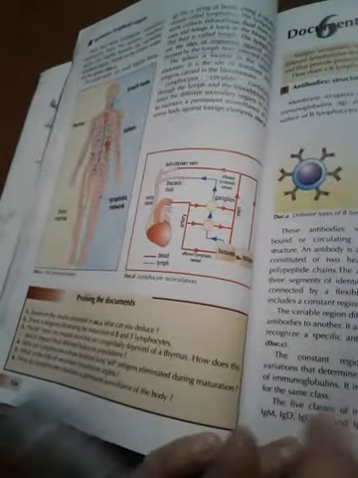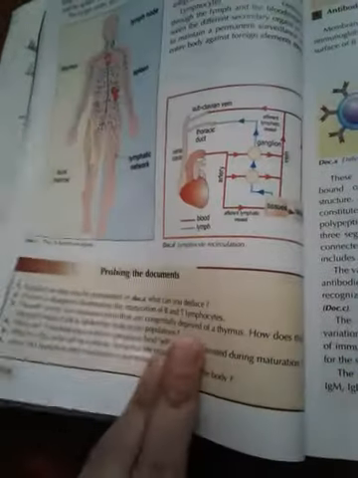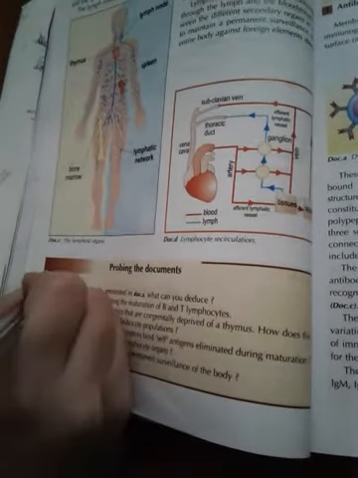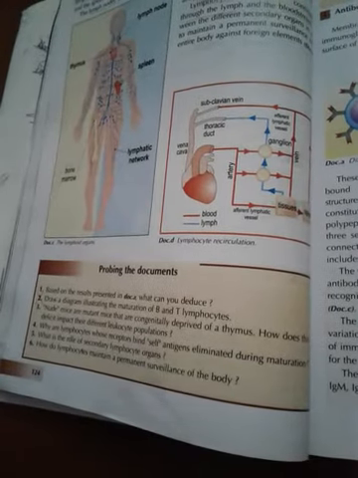Your homework would be the probing the documents questions: book page 122, 1 through 4, and book page 124, 1, 3, 4, 5, and 6. So we only exclude 2, for which you have to draw a diagram illustrating the maturation of B and T lymphocytes.